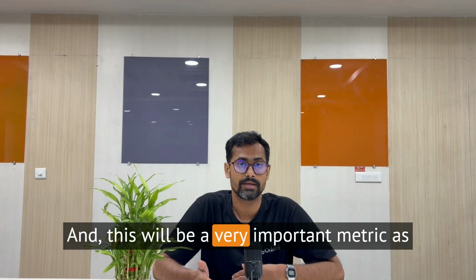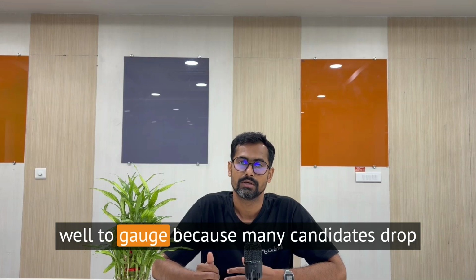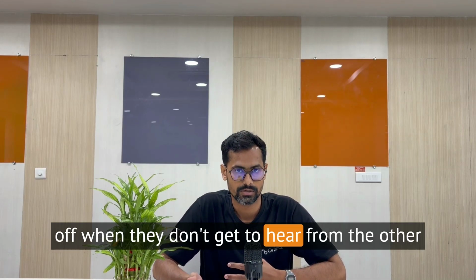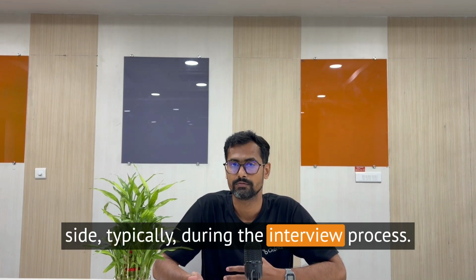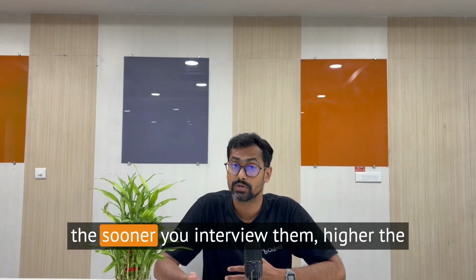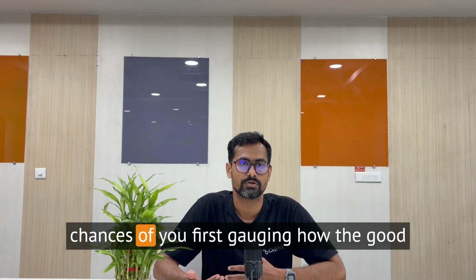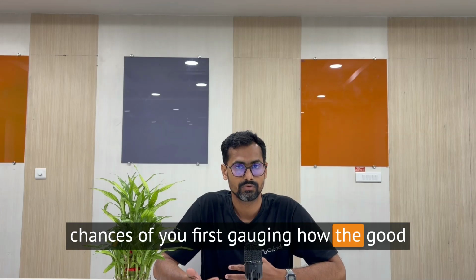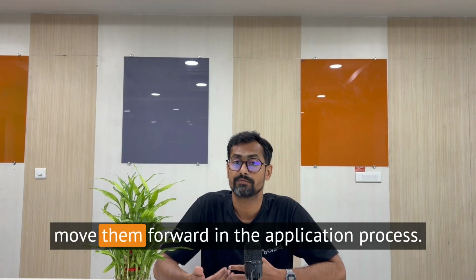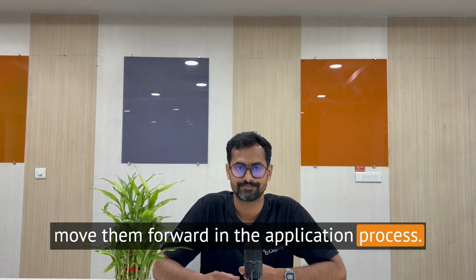And this will be a very important metric to gauge, because many candidates drop off when they don't get to hear from the other side. Typically, candidates are applying to multiple jobs. So the sooner you interview them, the higher the chances of you first gauging how good the candidate is, then offering them, and also moving them forward in the application process.